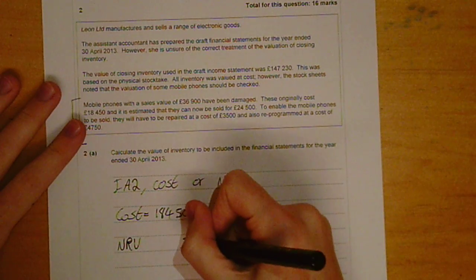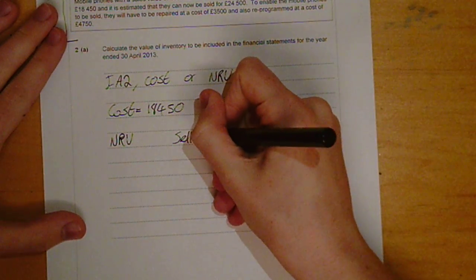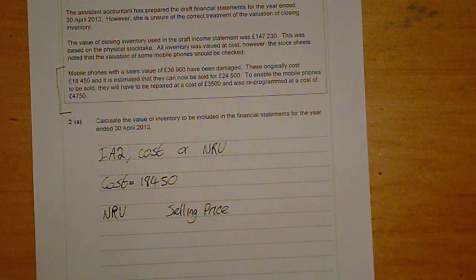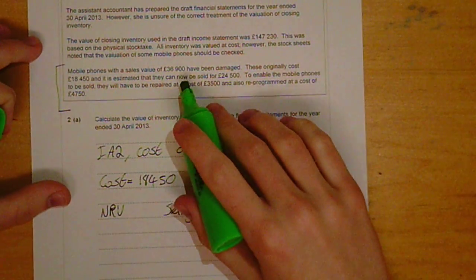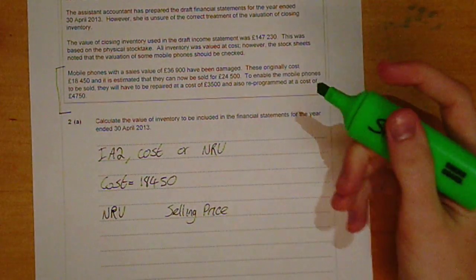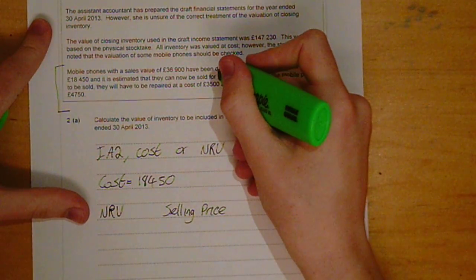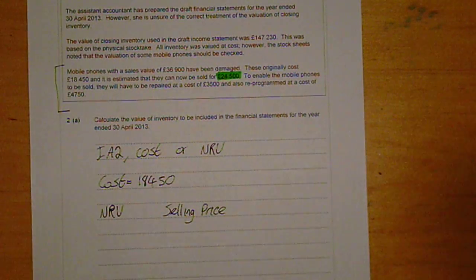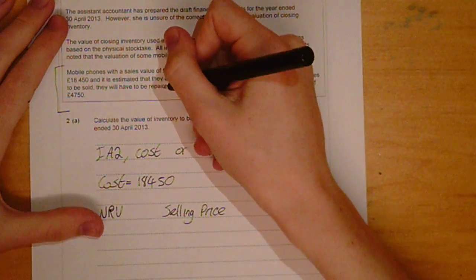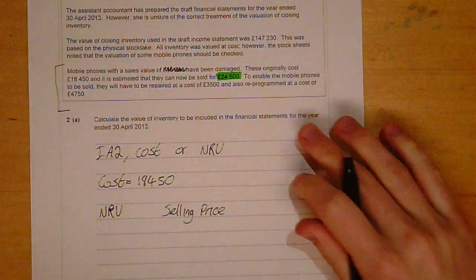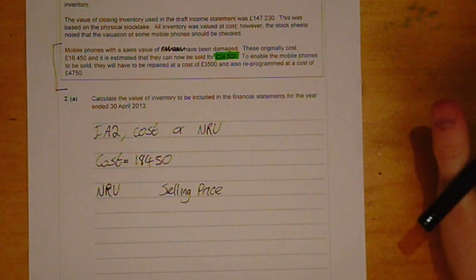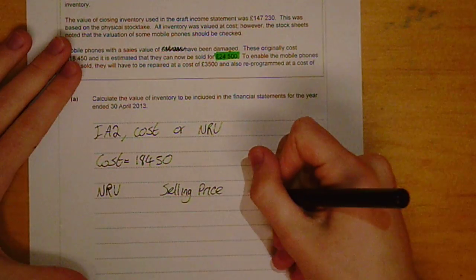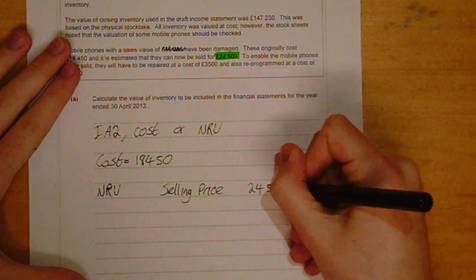Our selling price is not the original selling price, but what it will be after we've repaired it. It's now estimated it can be sold for 24,500. The original 36,900 we can completely disregard now, because we can never sell them for that since we've damaged them. So that's 24,500.